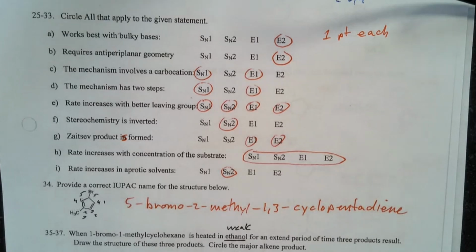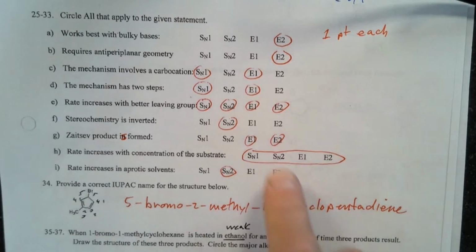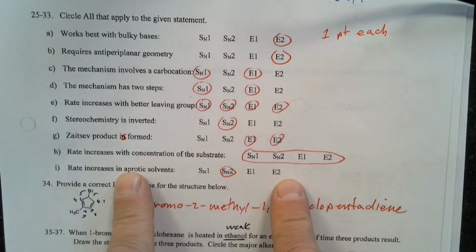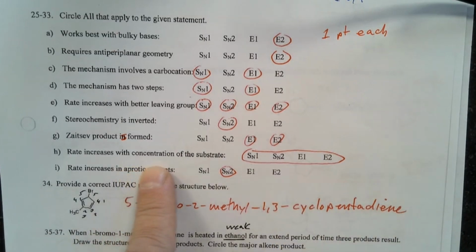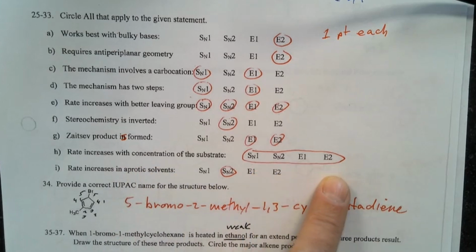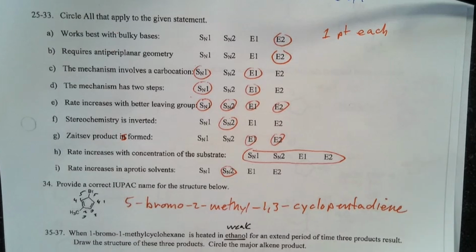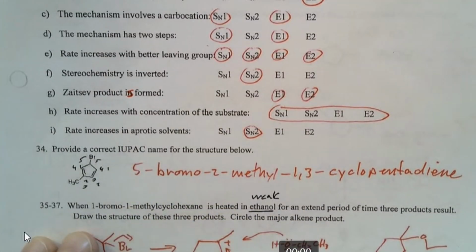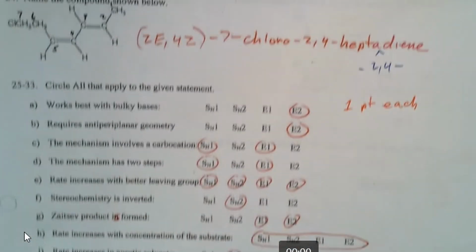Stereochemistry is inverted. That is the SN2. Zaitsev's product is formed. That's an elimination deal. Any elimination, doesn't matter which type. Rate increases with concentration of the substrate. That's all of them. Rate increases in aprotic solvent. That is SN2. I doubled up on this. I just crossed that out, so you got it right regardless.